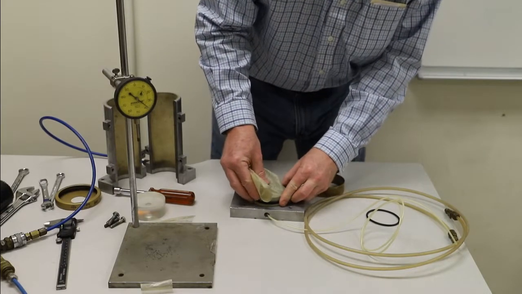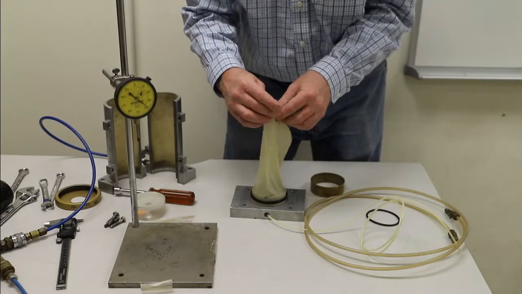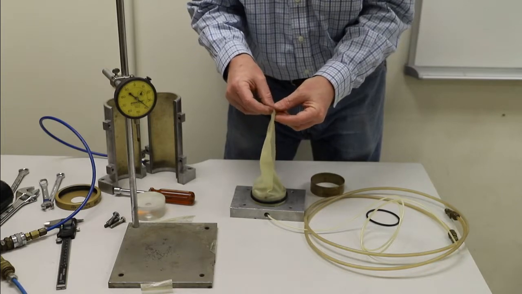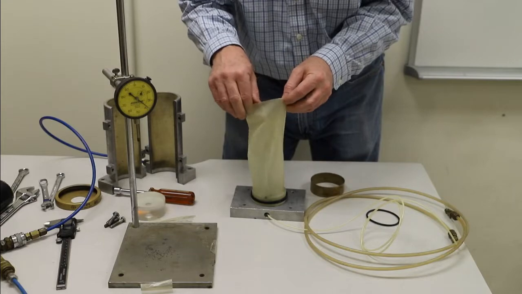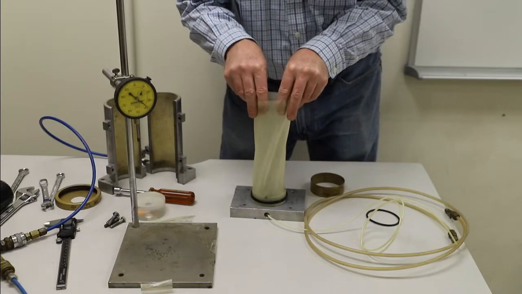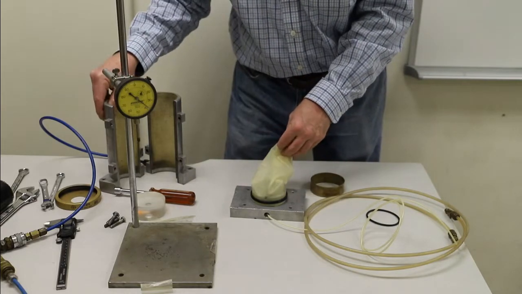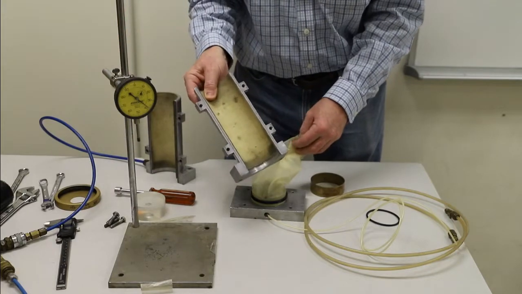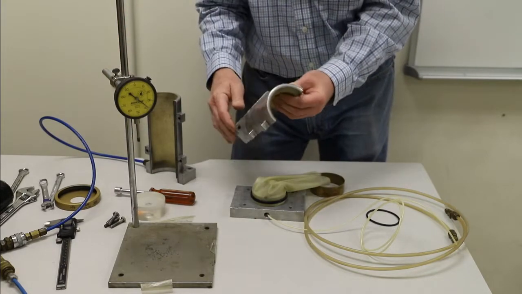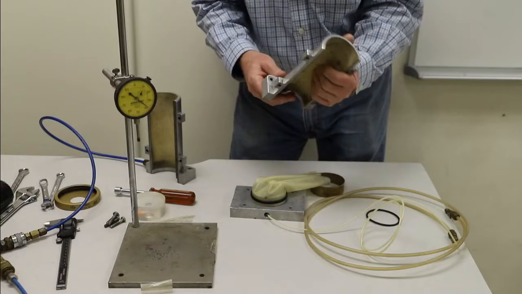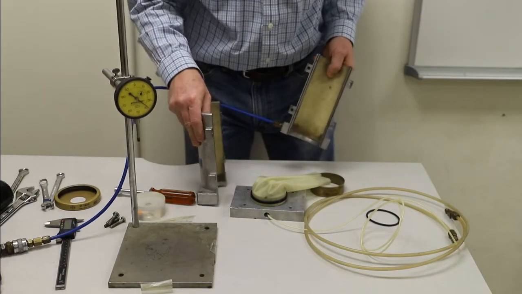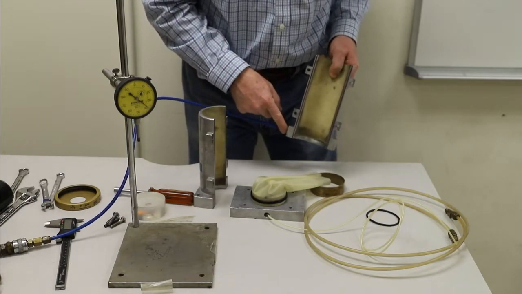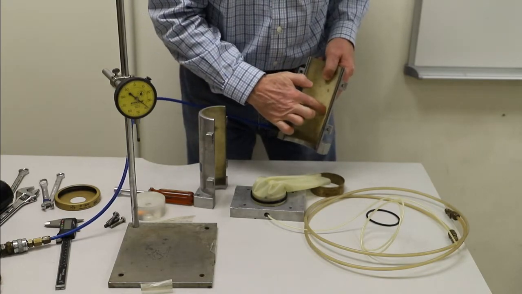All right, great. And now we want to create that cylindrical specimen above the base cap inside this membrane. And the way we get a nice cylindrical specimen is to build it inside of a cylindrical mold. So this is an aluminum mold. It comes in 2 halves, a split mold. It also has a vacuum port, and it has a porous lining.